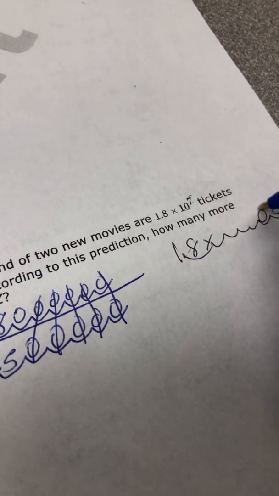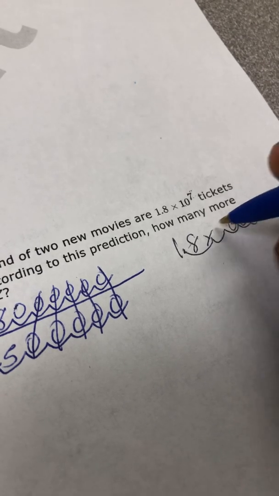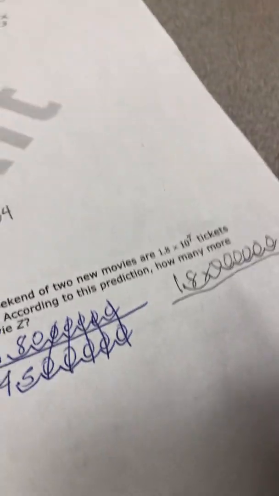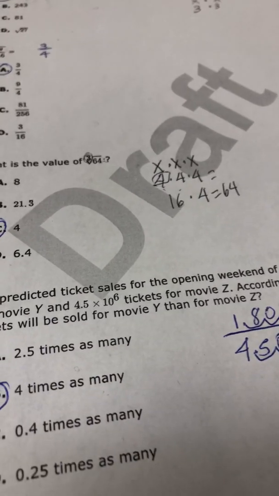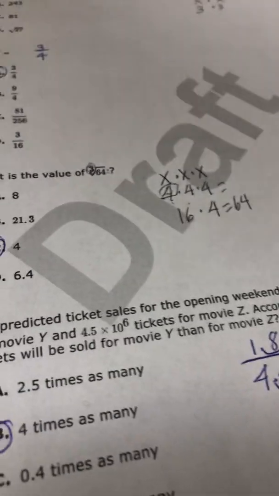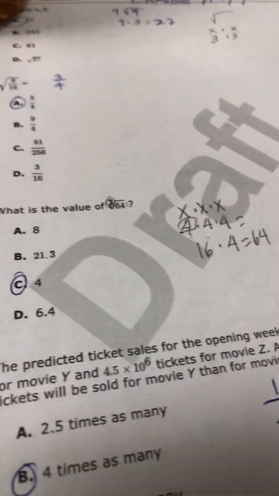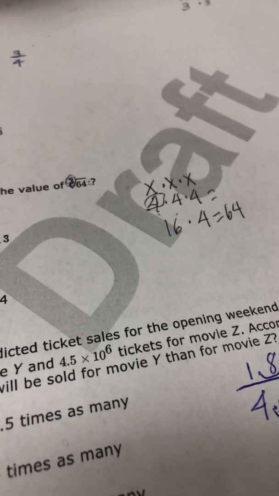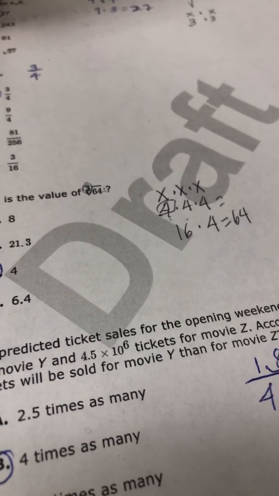And then you fill in your zeros. Okay? And then 4.5 times 10 to the power of 6, I'm doing the same thing, moving to the right 6 times. So 1, 2, 3, 4, 5, 6.